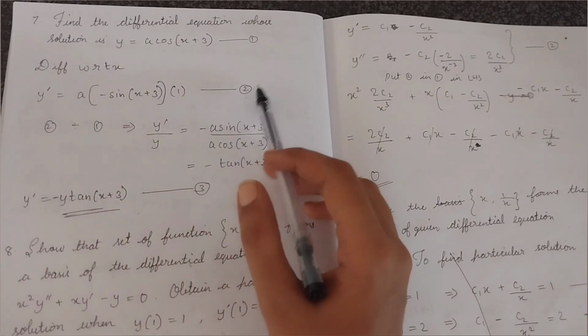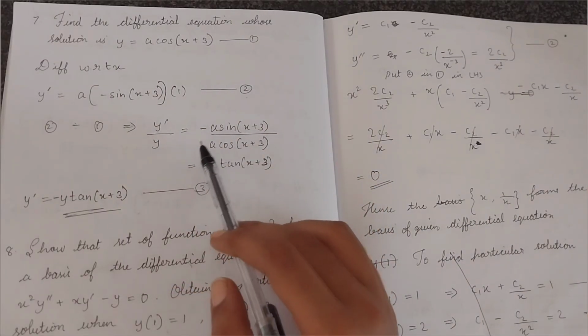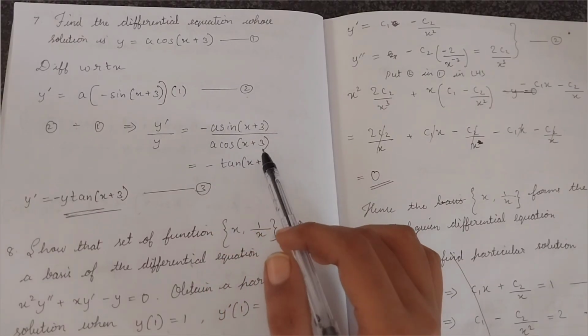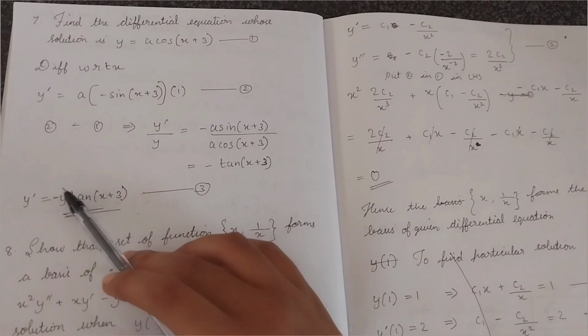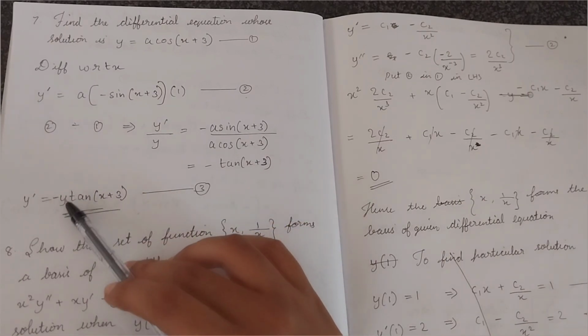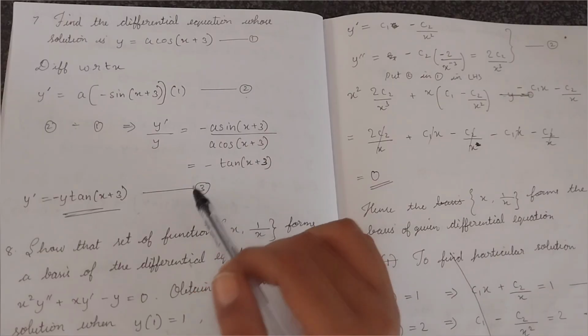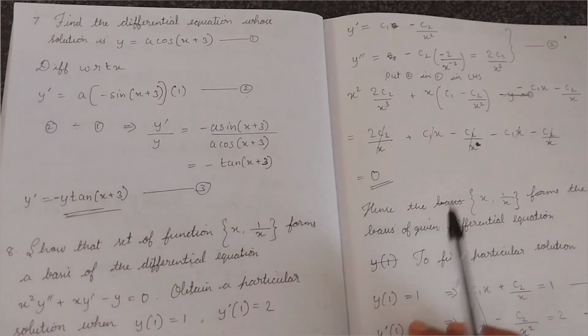Now divide the second equation by the first equation. We will get y dash by y is equal to minus a sine of x plus 3 divided by a cos of x plus 3, which is minus tan of x plus 3. So we can rewrite this equation as y dash is equal to minus y tan of x plus 3. This is the required differential equation in this question.